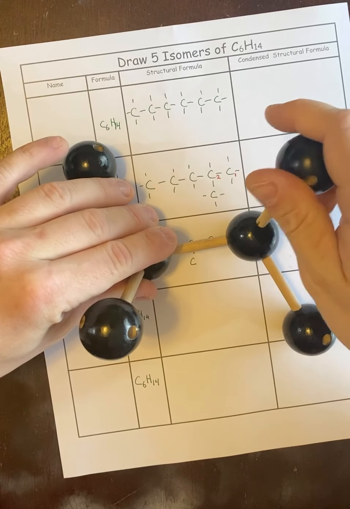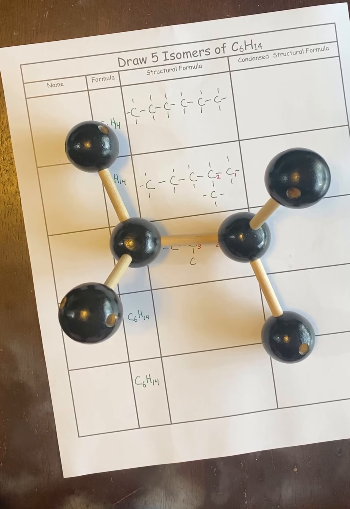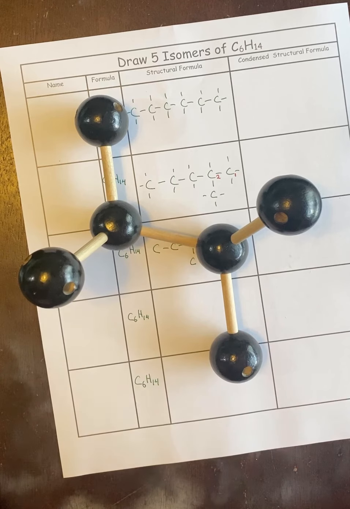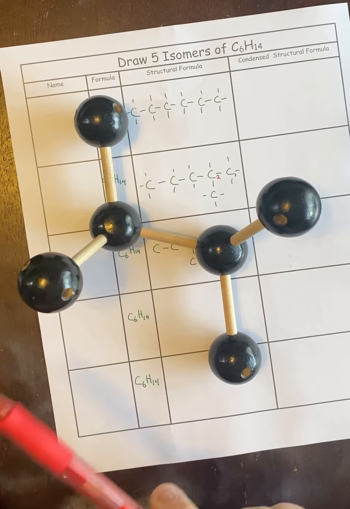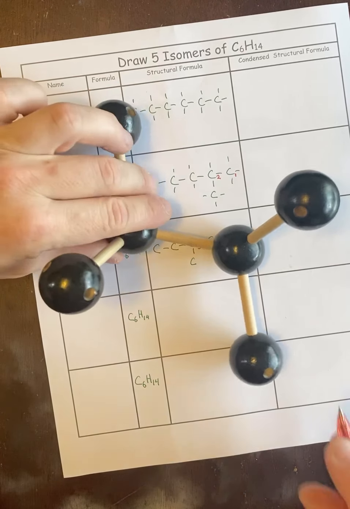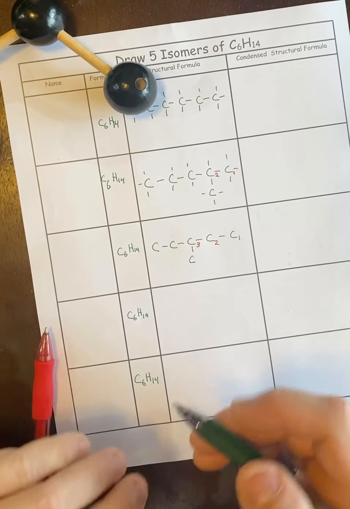Now, here definitely counts. This is 4 in a row, right? We have 1, 2, 3, 4, and then a methyl on 2 and a methyl on 3. It doesn't matter if I call this 2, 3 or if I call this 2, 3. It doesn't make a difference which way I number it. So this is doing it again.